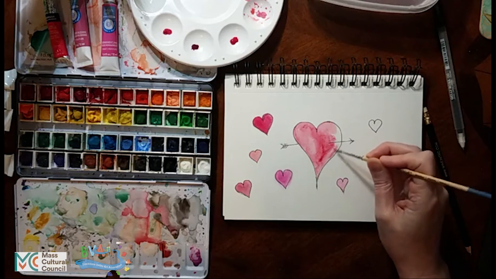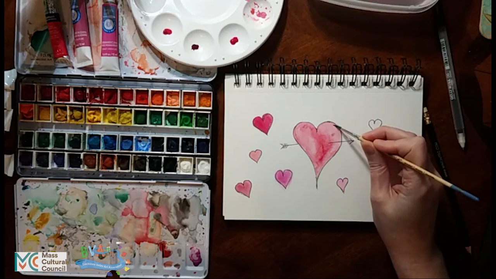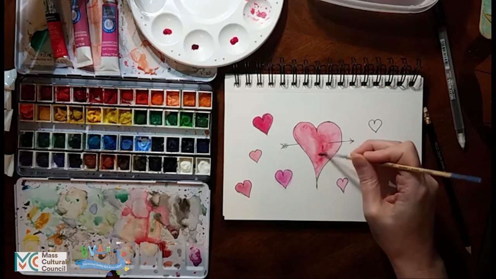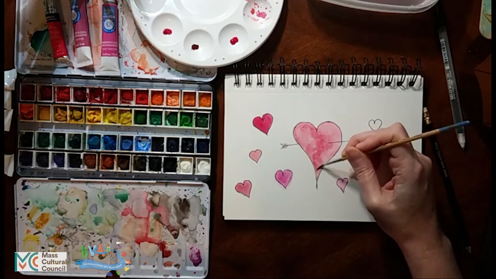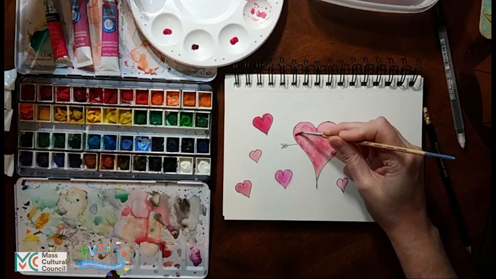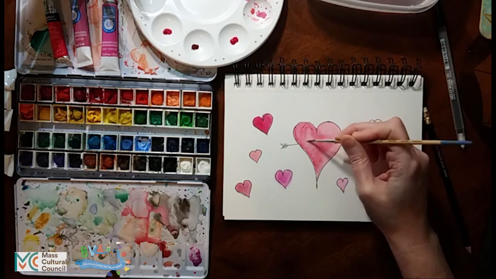Alright, so let's play with that one some more after we finish putting this in. I'm just putting in some shading over there.